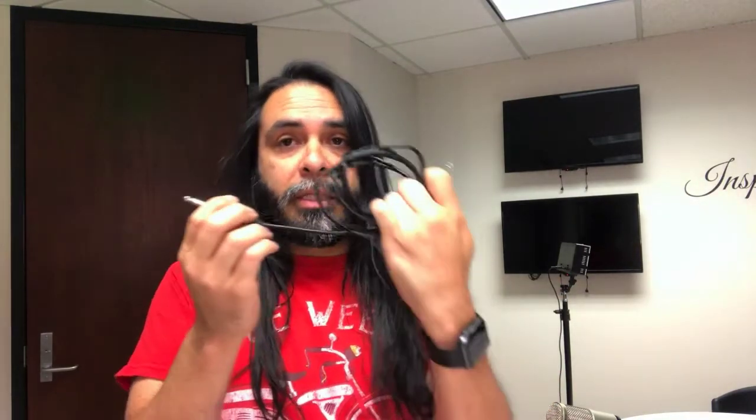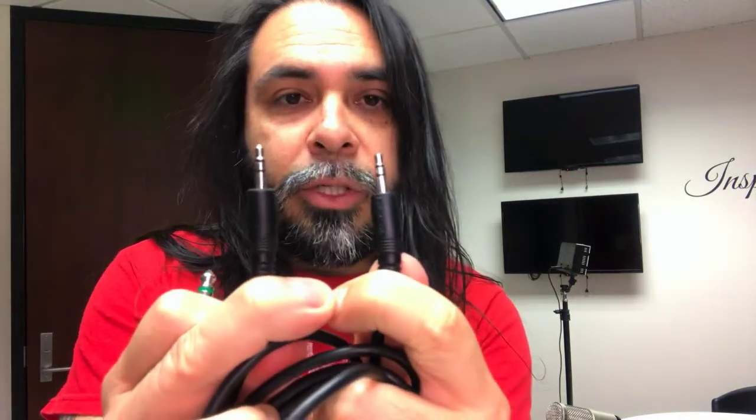Let me show you real quick the equipment that you're going to need. If you watch the previous video, the only other piece of equipment you need is an extension, this extension that I have right here. It's just these two smaller jacks, and all you need to do is get the adapter. This is where the adapter goes. Now let's go on over to the board, and I'll show you what you should be doing with this.